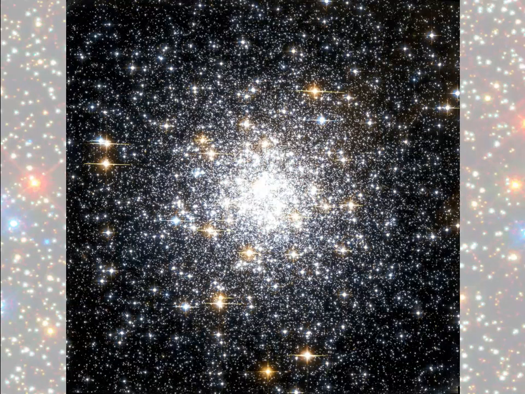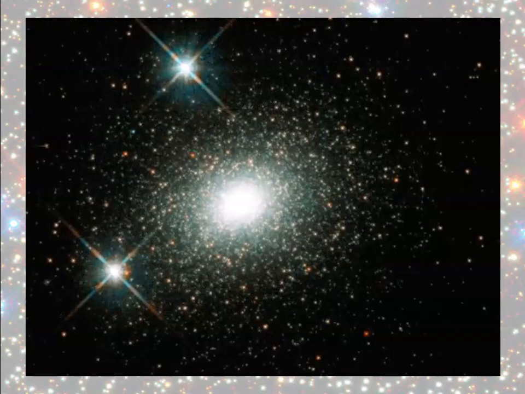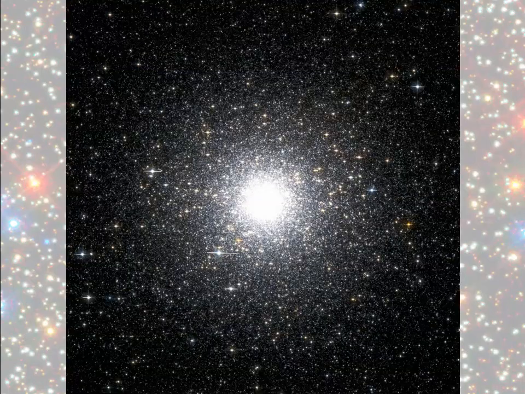Here's a picture of a globular cluster, taken from the Hubble Space Telescope. Here's a picture of a globular cluster orbiting the Andromeda Galaxy, and here's another picture of a globular cluster in our galaxy. The centers of these things sometimes have what we call intermediate mass black holes. We'll have more to say about those in a future discussion. But long story short, these are very dense stellar environments.